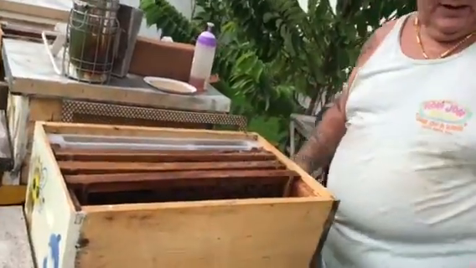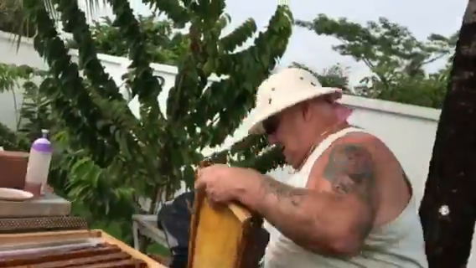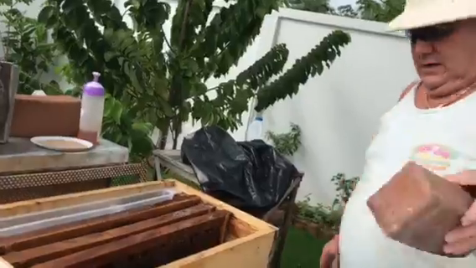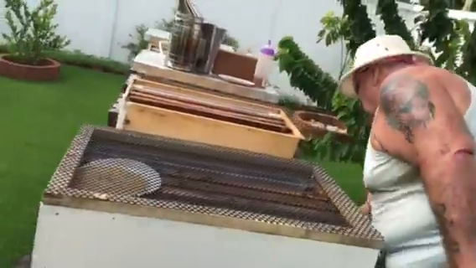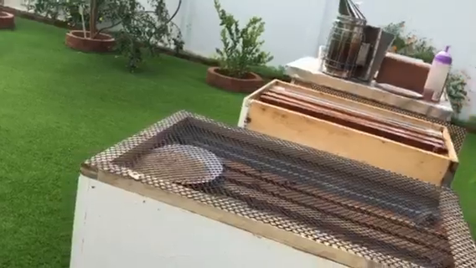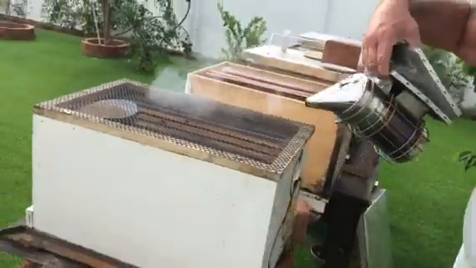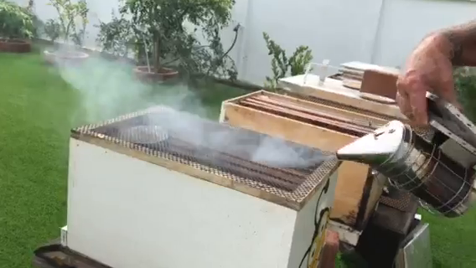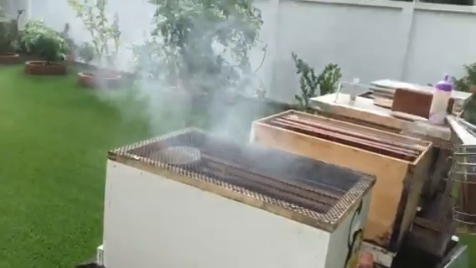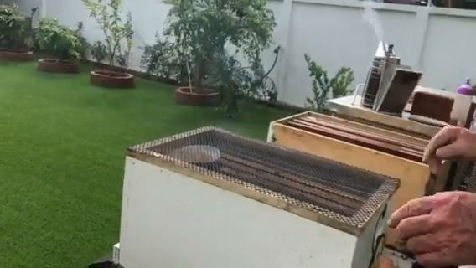And that's got a lot of honey. So now, this one here is kind of doing okay, but it's got to be strengthened.